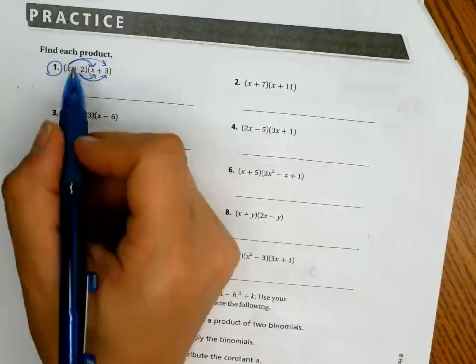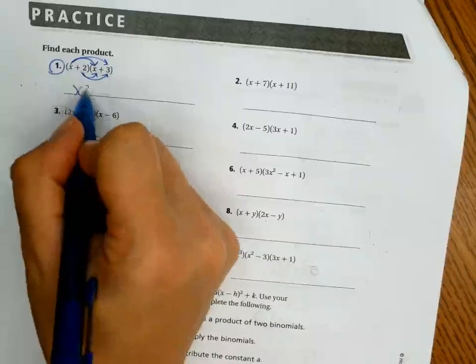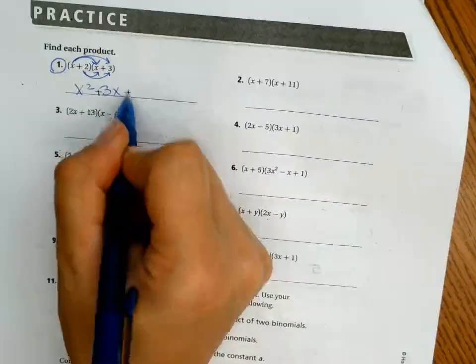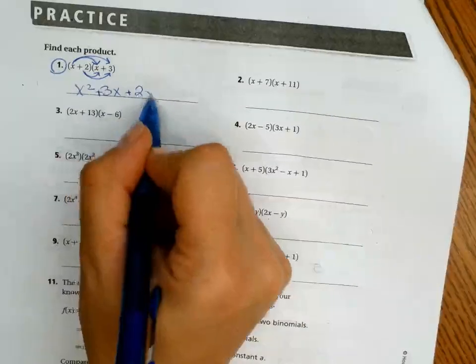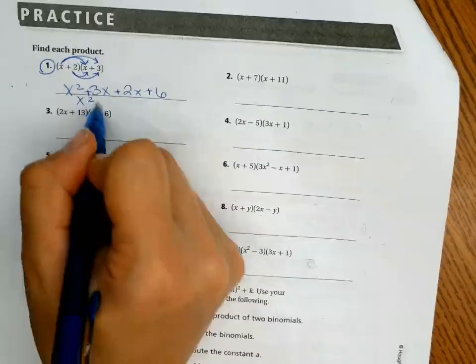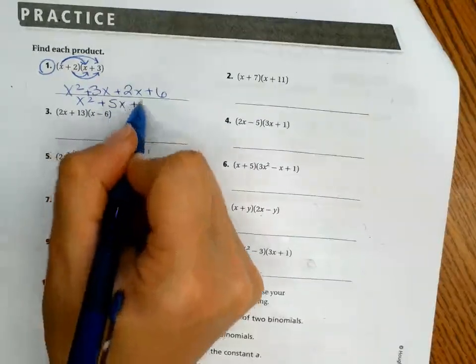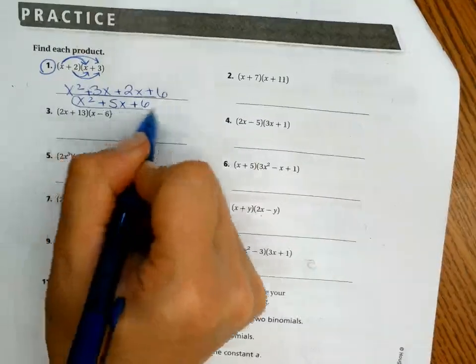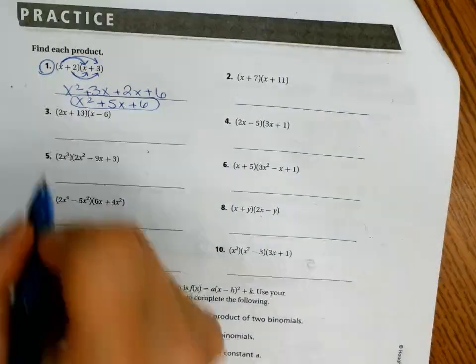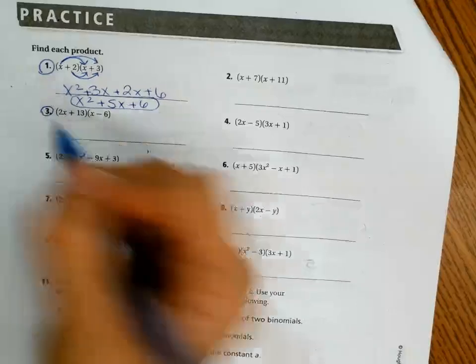So x times x is x squared. X times 3 is 3x. 2 times x is 2x. 2 times 3 is 6. Combine like terms. X squared plus 5x plus 6. You guys able to get there? Try number 2. Or actually, yeah, try number 2.